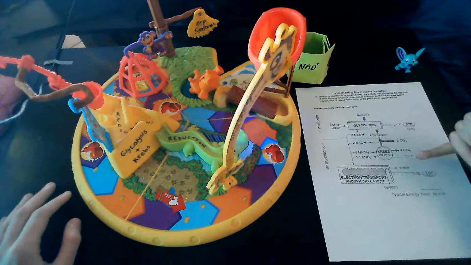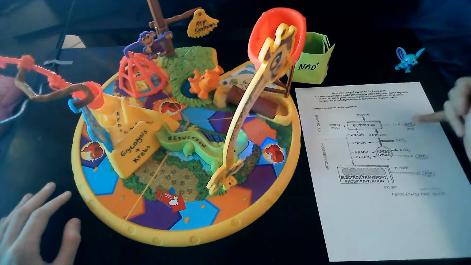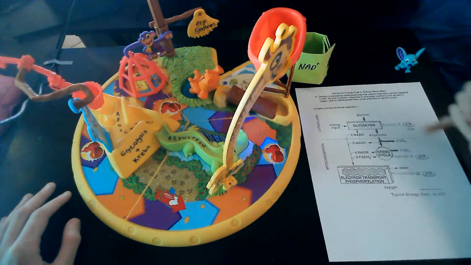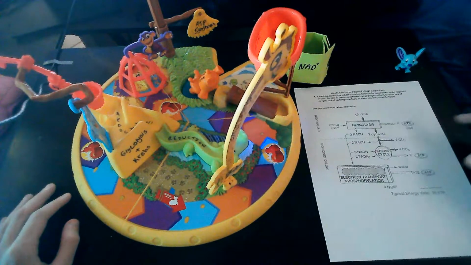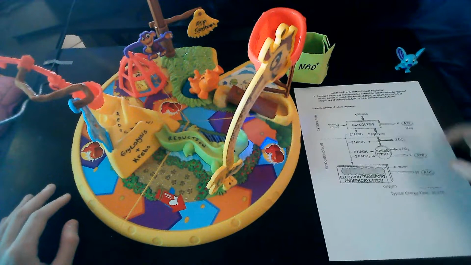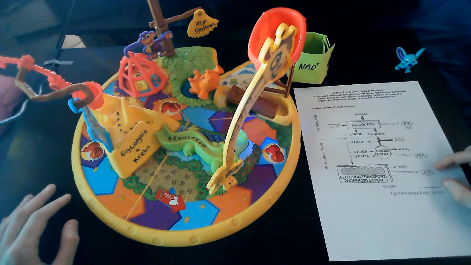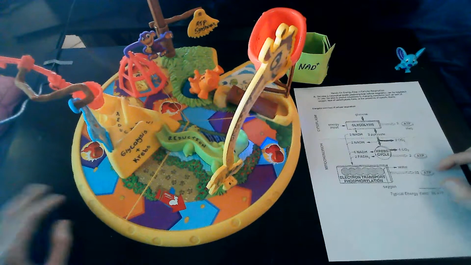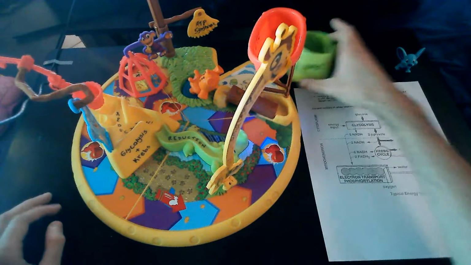Note that we make a little bit of ATP from glycolysis and the Krebs cycle via substrate level phosphorylation, while in the electron transport chain we make a lot of ATP with oxidative phosphorylation. So let's begin with the model.